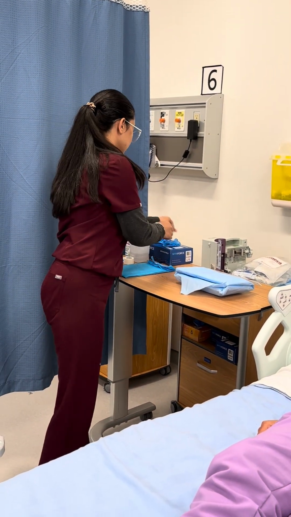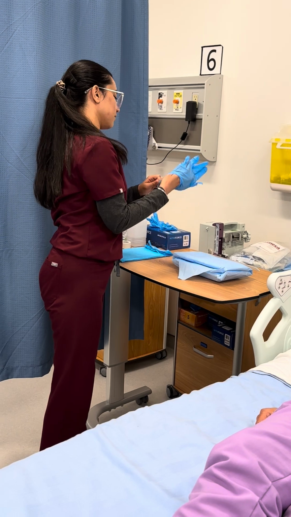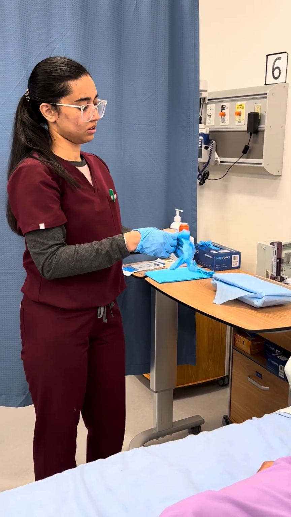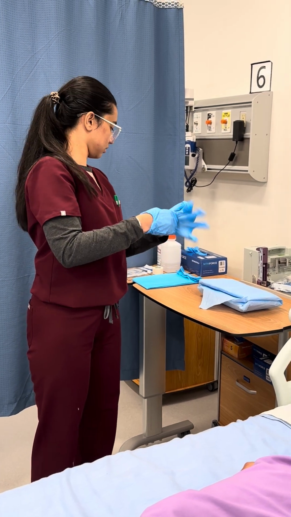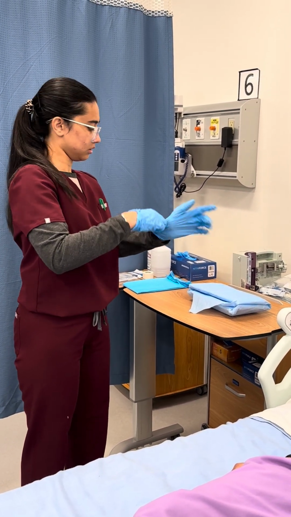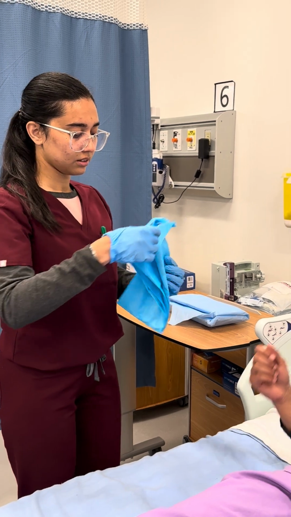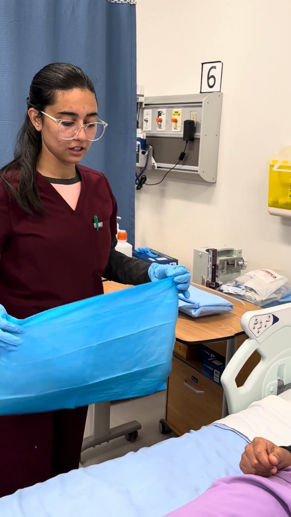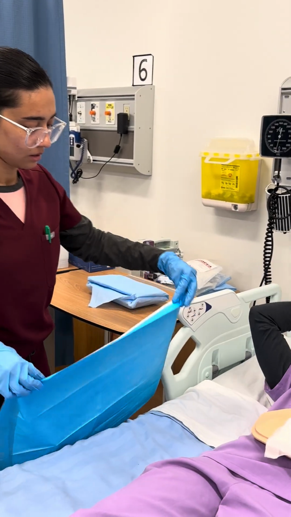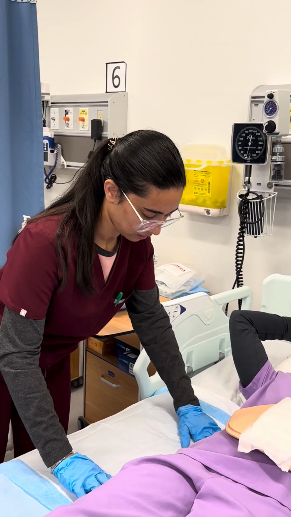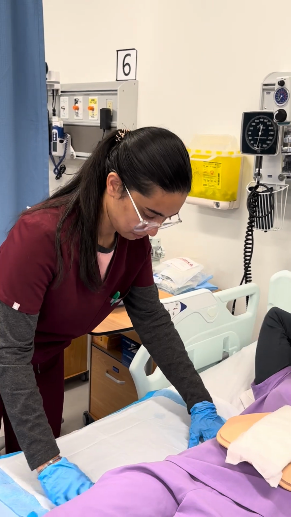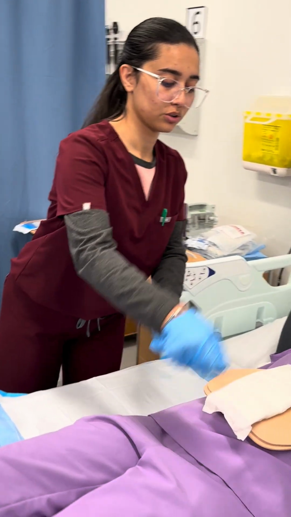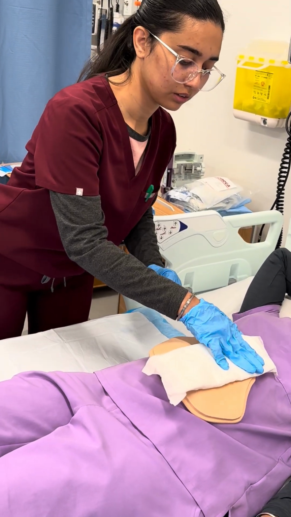Performing hand hygiene, putting on clean gloves. I'm going to spread a sheet to prevent any swelling. Can you put your arm up to prevent any swelling on the patient's bed? So now I'm going to expose the patient, and then I'm going to remove the dressing.